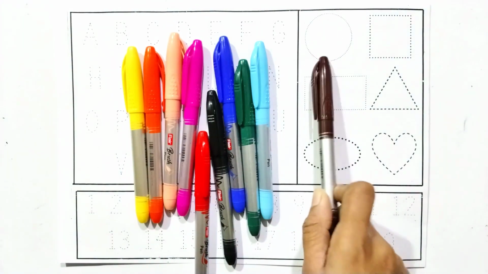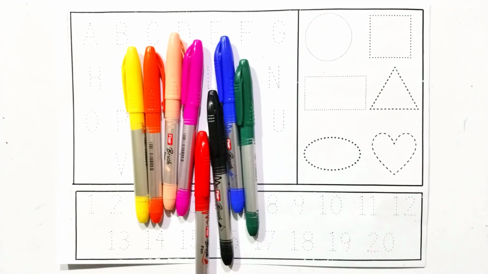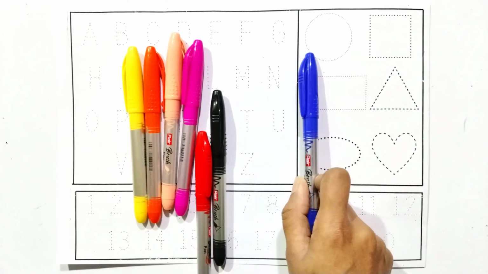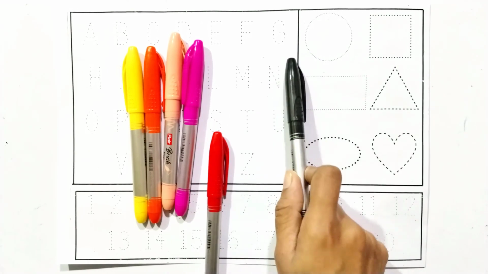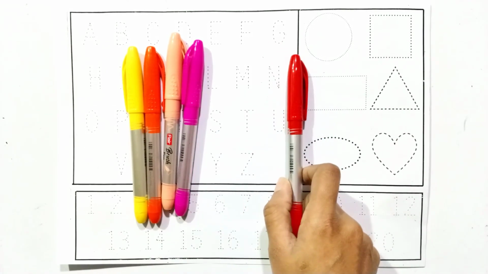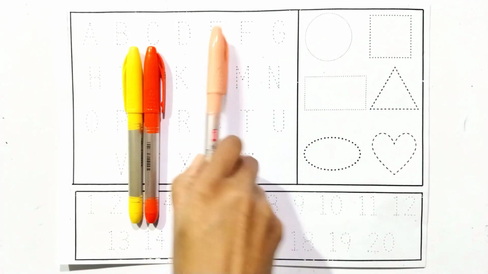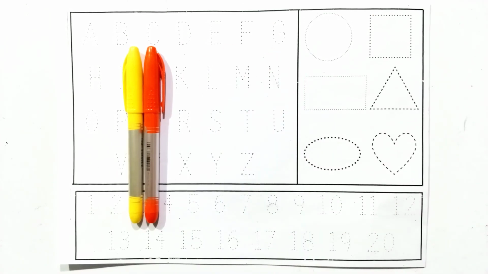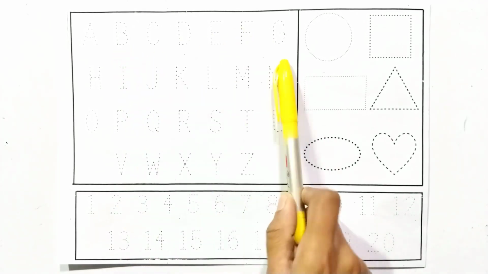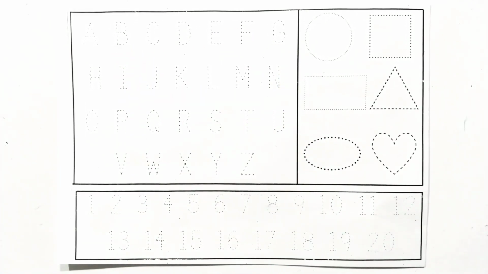Purple, brown, sky blue, green, blue, black, red, pink, peach, orange, yellow. Write with me.